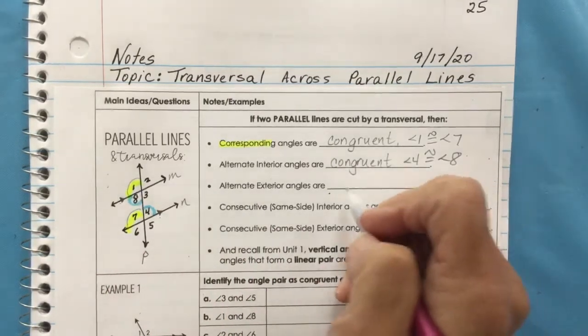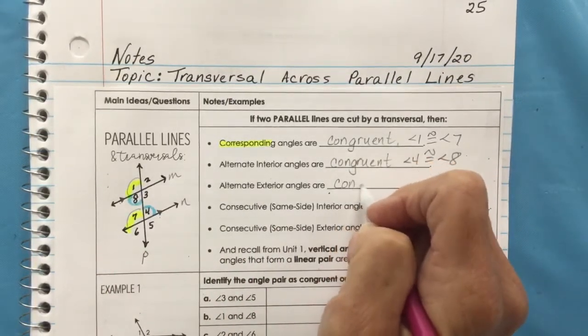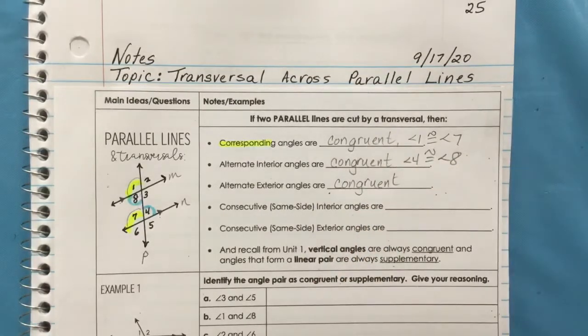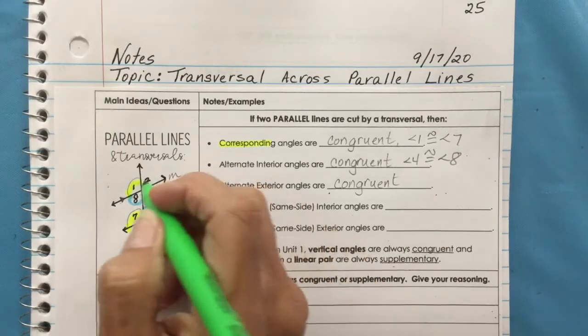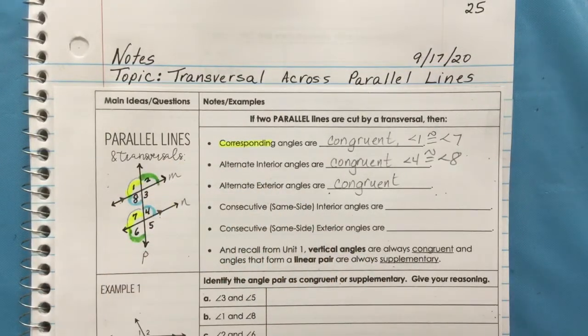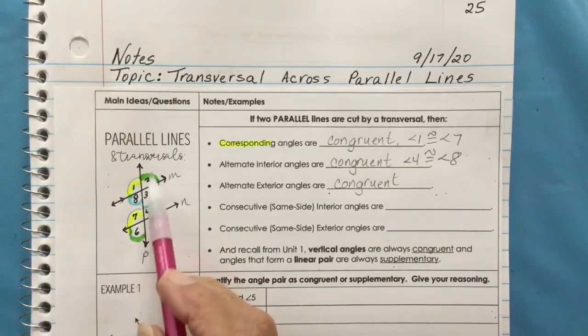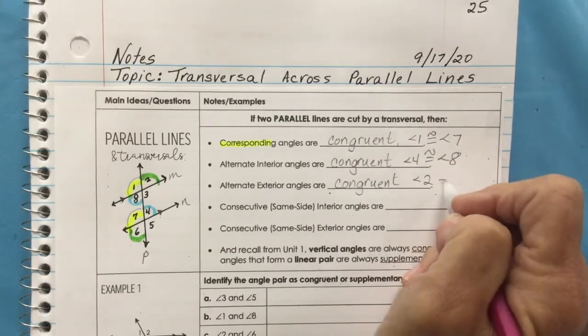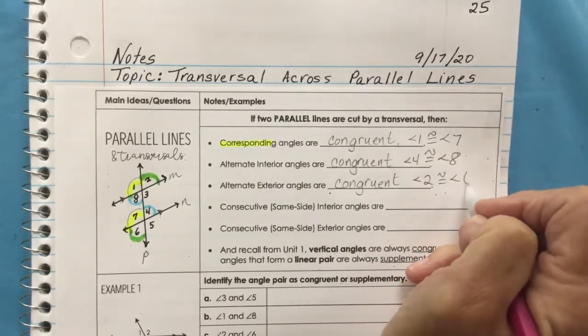Same for alternate exterior angles. They are also congruent if the lines are parallel. So an example of that would be angle 2 and angle 6. Angle 2 and angle 6 are alternate exterior angles. So I'm going to say here that angle 2 is congruent to angle 6.